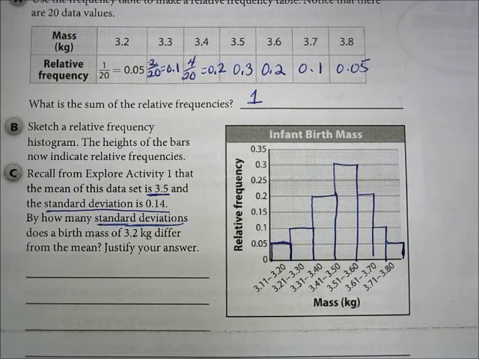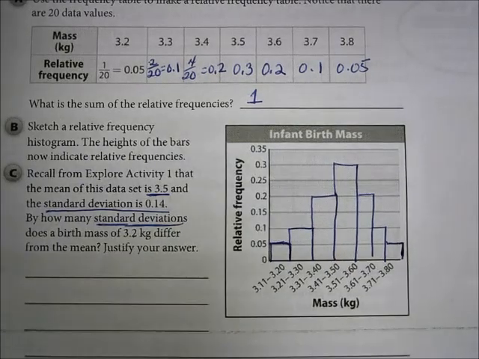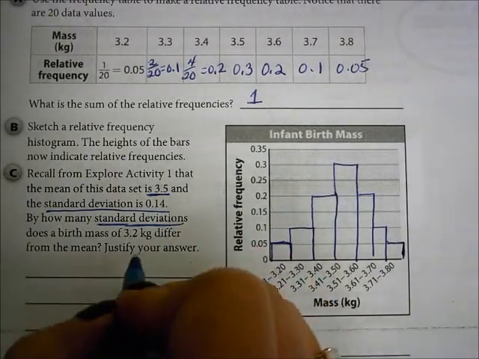Now I'm going to say that again. It doesn't ask you how far 3.2 is from the mean. It asks you how many standard deviations away from the mean it is. So here's how I'm going to go about this.